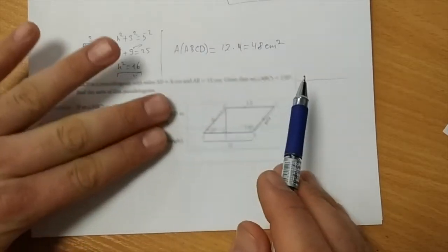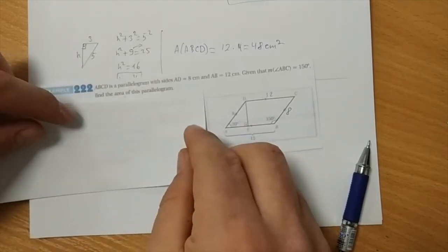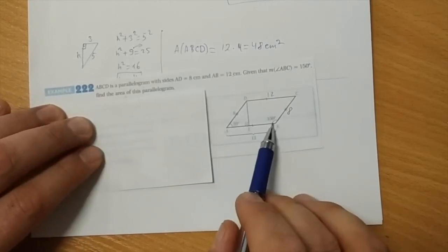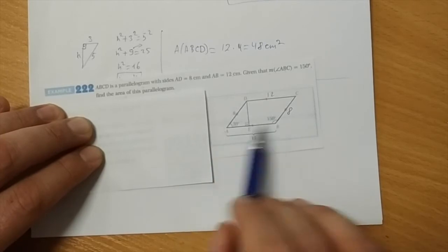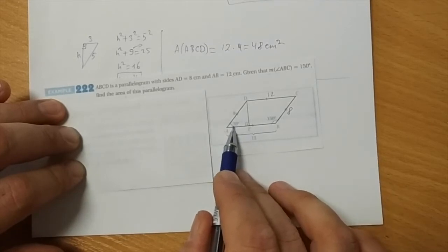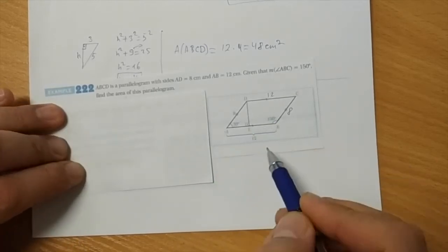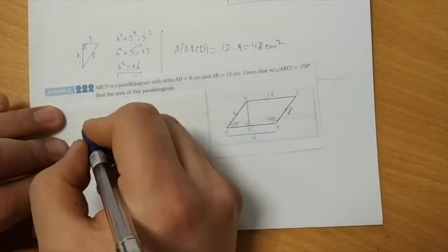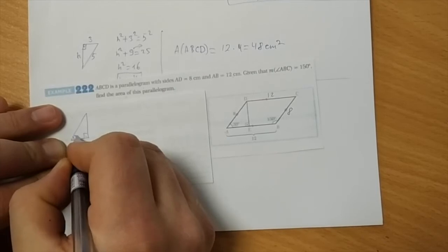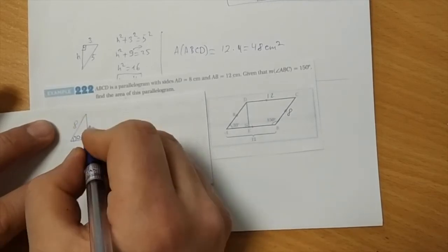Actually, we have the solution here, but let us solve by ourselves. How can we solve? We know if we add two adjacent angles of the parallelogram, we have 180 degrees. Then if it is 150, we should add 30 to get 180 degrees, isn't it? So this angle will be 30, and we will have this kind of triangle. Let me draw here. The angle is 30. This is 8. And now we should find the height.